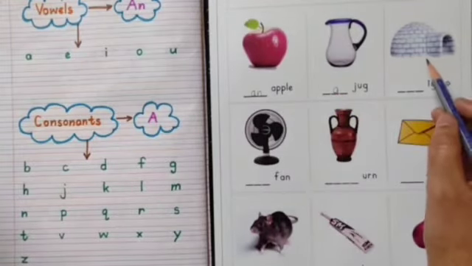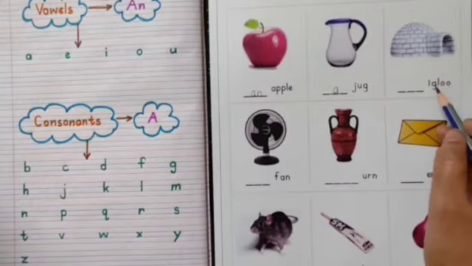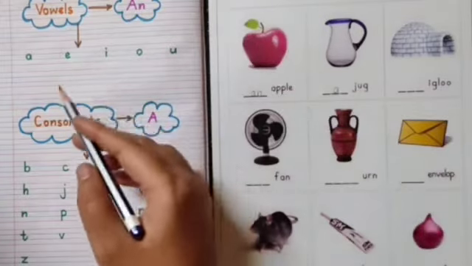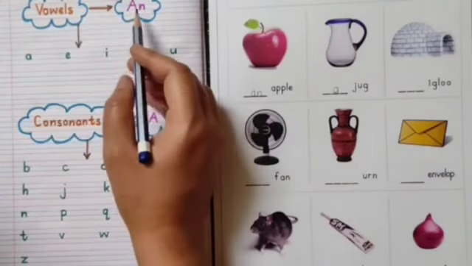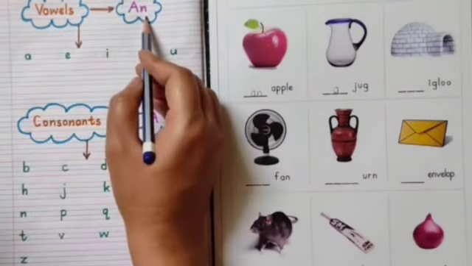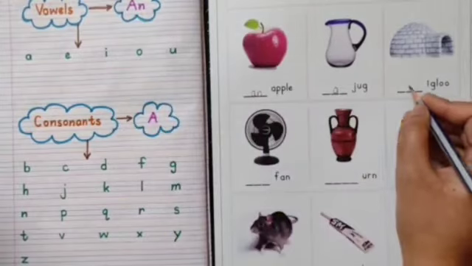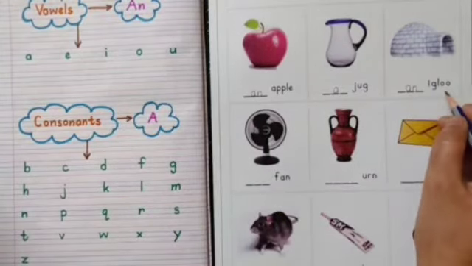Next picture is of an igloo. The first letter of igloo is I. Let's find where is alphabet I. Yes, I is a vowel, and who's the good friend of vowel? A and an. So we will write here an igloo.